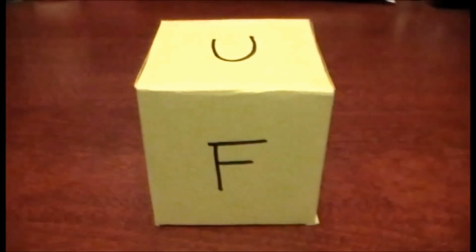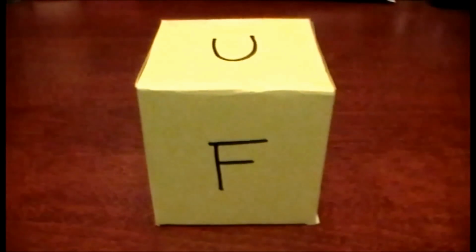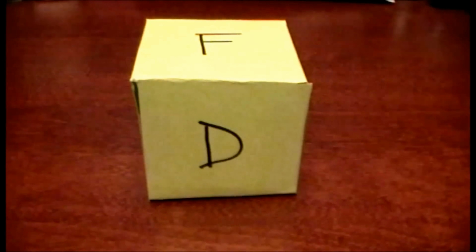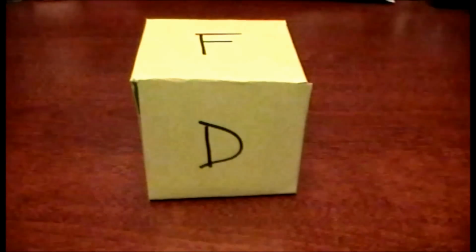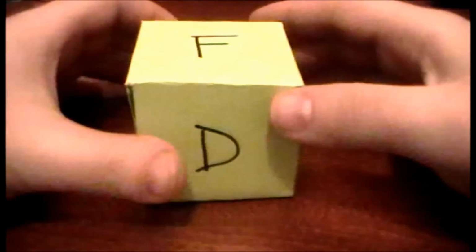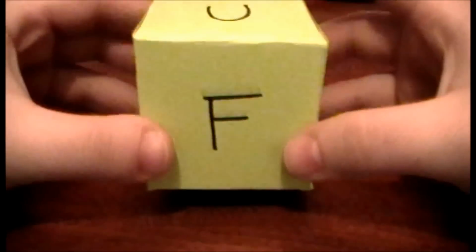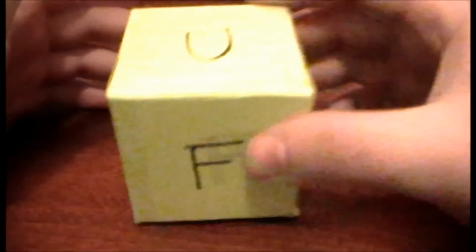Okay, now to move on to a little bit more of a tricky side. The down face, abbreviated D in algorithms, and it is the face that's right below F, or your front face. It's always at the bottom of the cube no matter how you hold it.